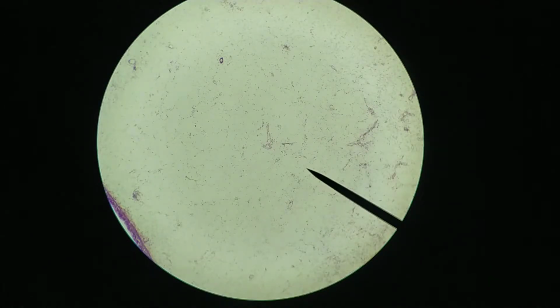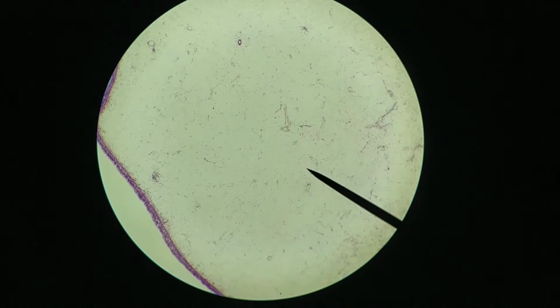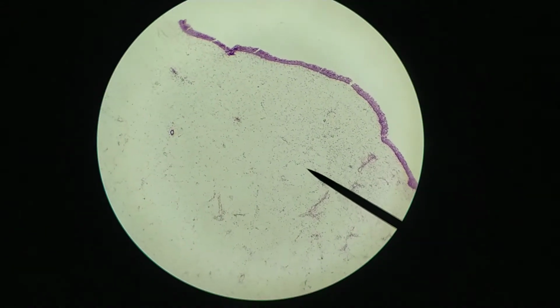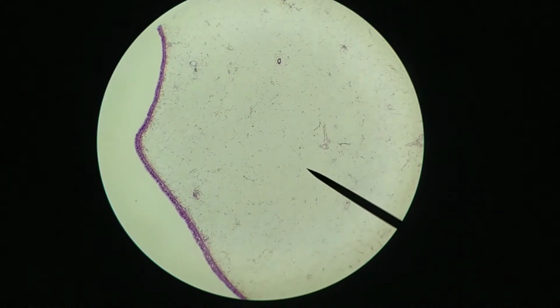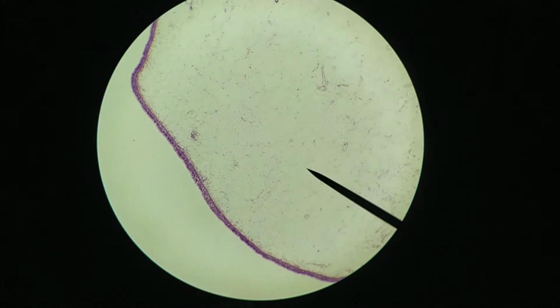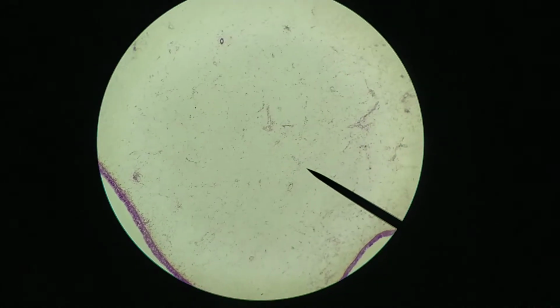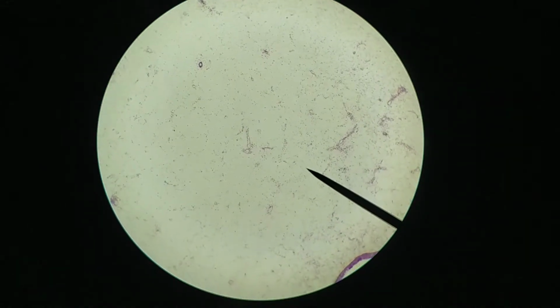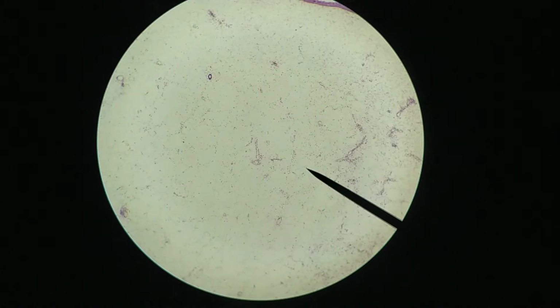Hi everyone, in this slide we're going to be looking at a section through some mucoid tissue. As you can see at low magnification, there really isn't that much to look at. There's not much staining except for the epithelium around the outside, but the actual connective tissue itself has very little staining. That's because there's not really much there in terms of matrix material yet. It's a very immature tissue. We're very close to mesenchyme tissue.